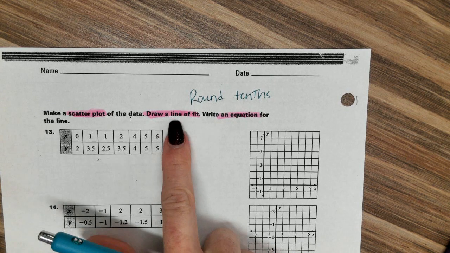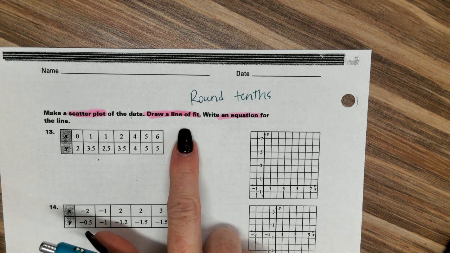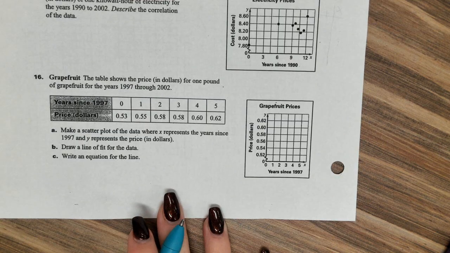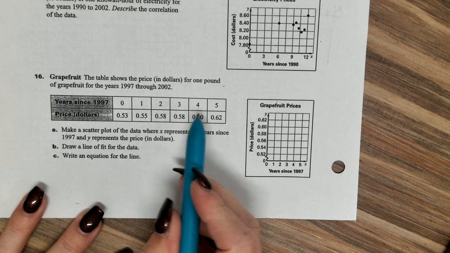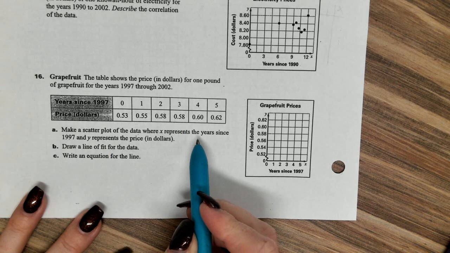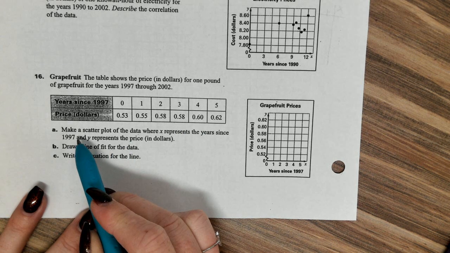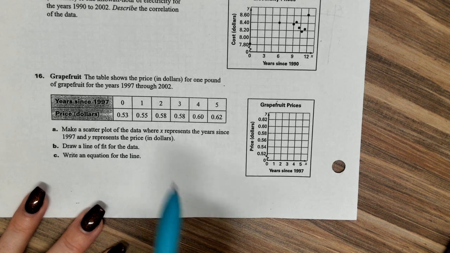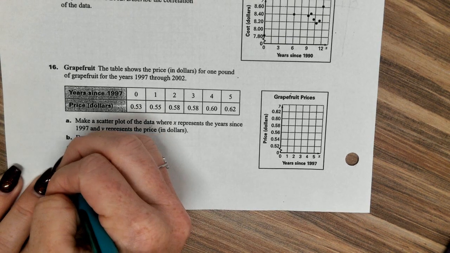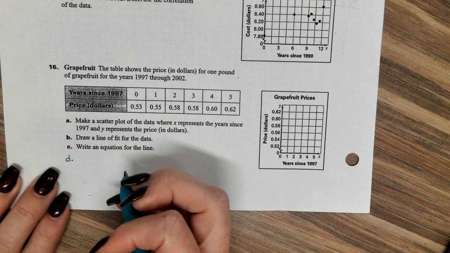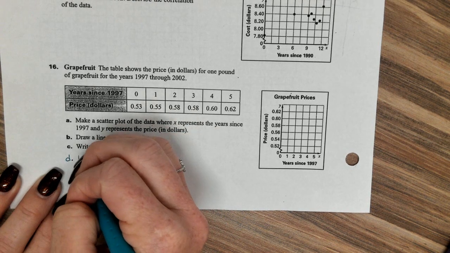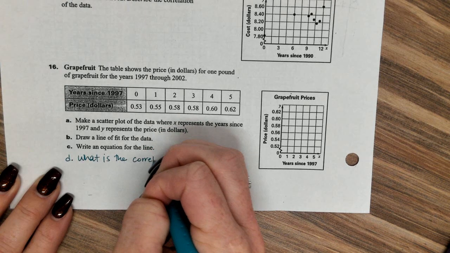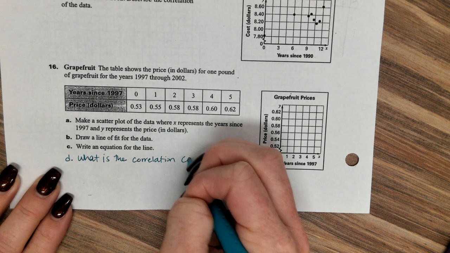Are you going to draw a line through the dots of best fit? Yes. Okay, then the last question is super easy. Don't skip it. You're going to make your scatter plot. Talking about years since 1997, draw a line of fit, write an equation for the line, and I want you to put part D. What is the correlation coefficient?